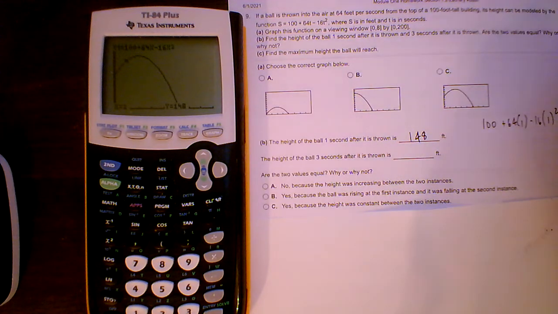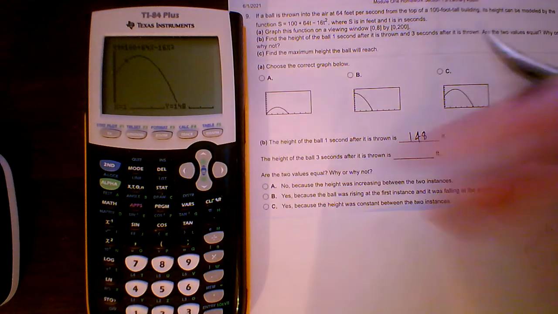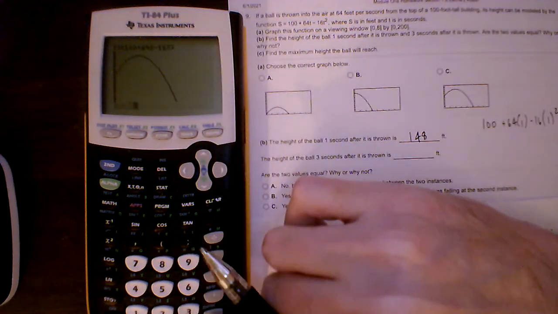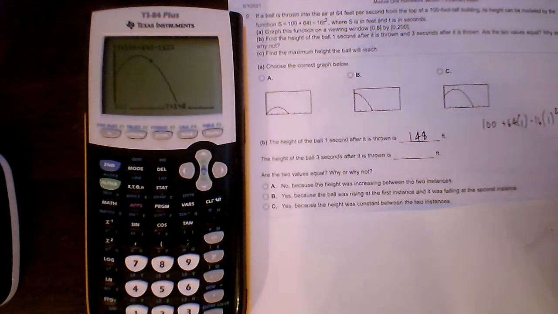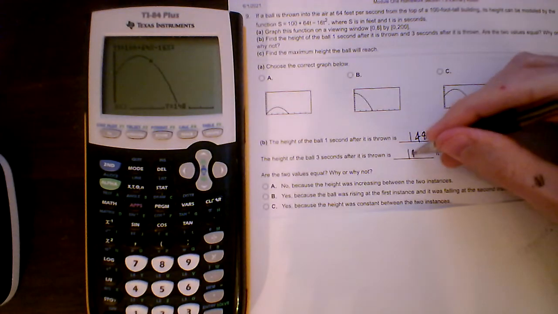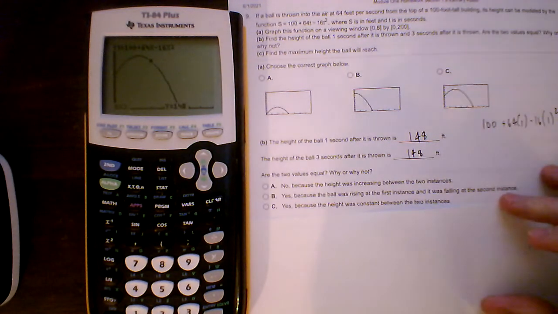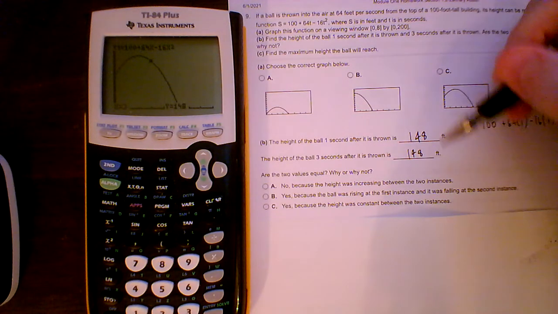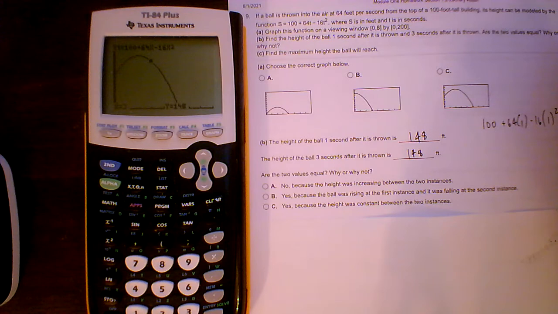So again, you'll have a similar problem to this in your homework. Your numbers will be different though, so don't expect to get the same answers that I do. And then similarly, we can just hit the trace button. We want to plug 3 in for our time and calculate it out that way. And we did get 148 there. Our last question here is, are the two values equal? We can see that they are. We got 148 for both.